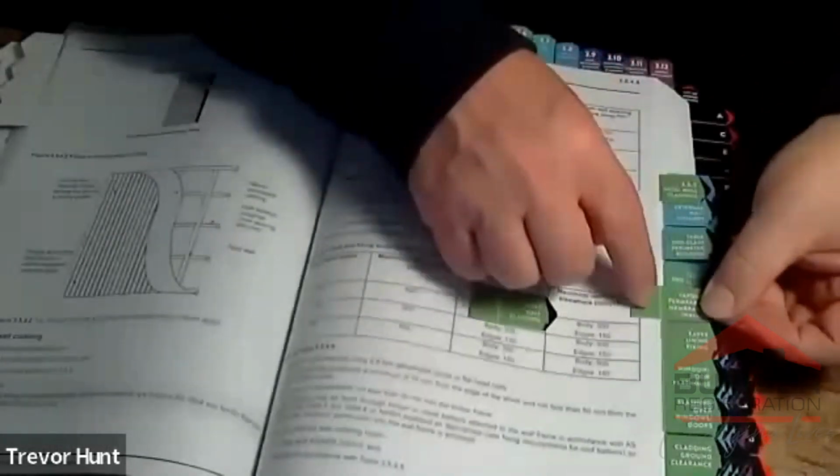So after 215, we go to 213. We're doing our vapor permeable membrane for walls. And we are doing our sheet wall cladding. On page 213. So I am putting in my vapor permeable membrane walls. And I am doing my sheet wall cladding.